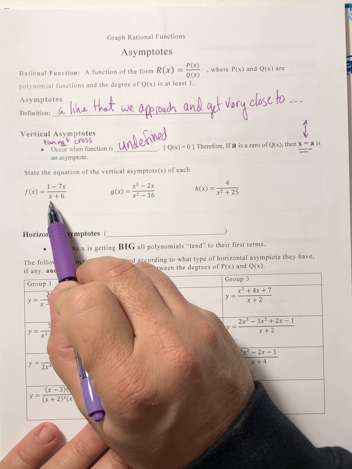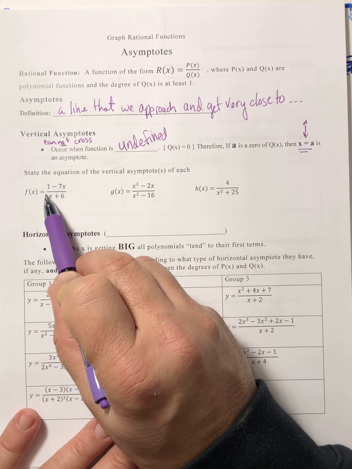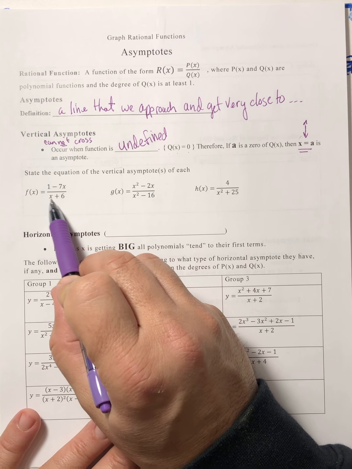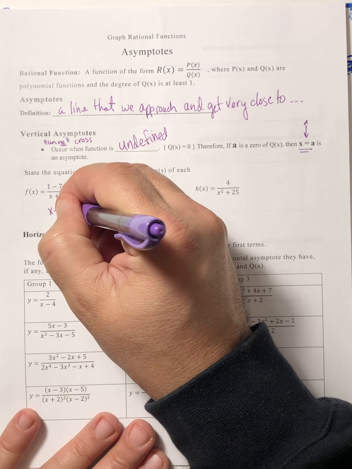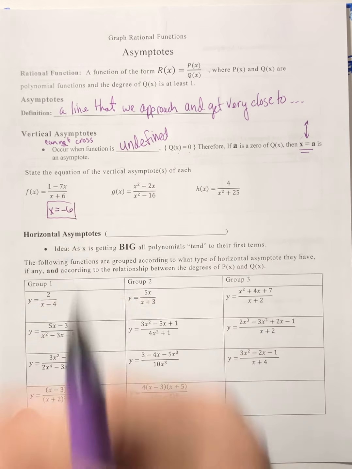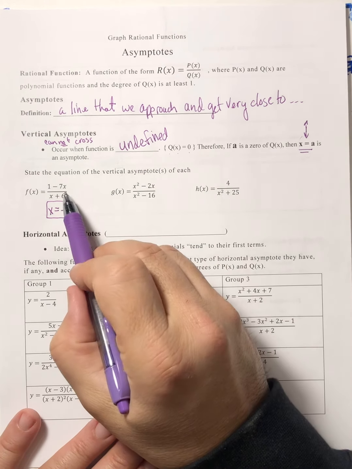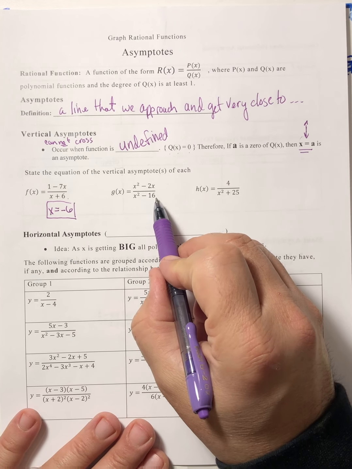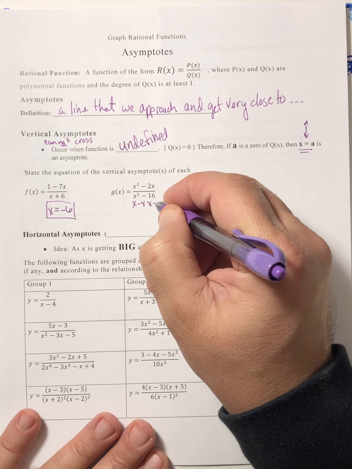When is the denominator of the function undefined? When is the denominator equal to 0? That's right, at x equals negative 6. So this is a vertical asymptote at x equals negative 6. It's literally just set the bottom equal to 0. You factor it if you have to.